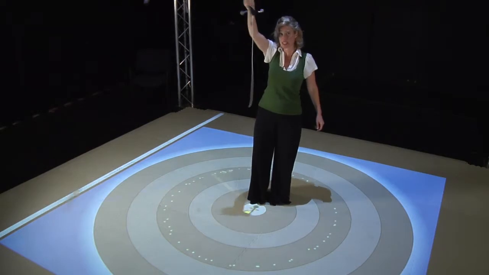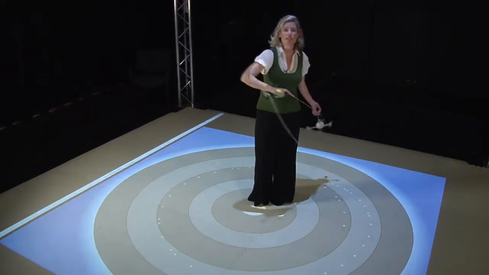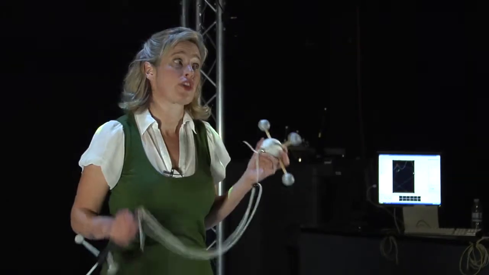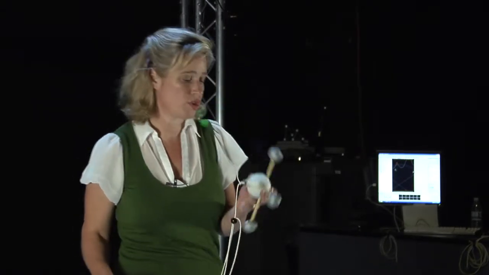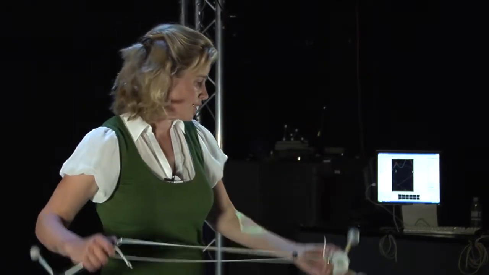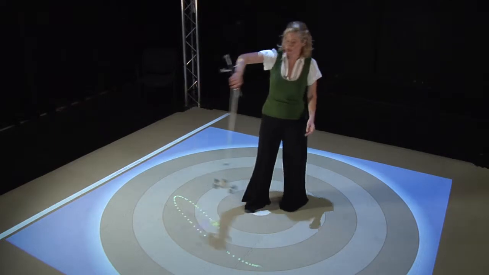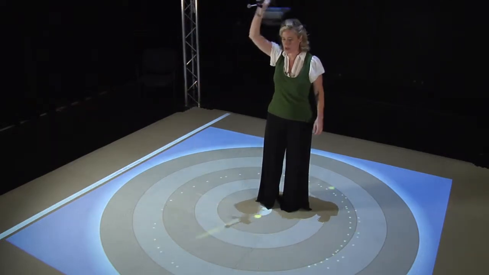So because the radius is decreased, the centripetal force has increased. The third variable that you'll want to explore with your students is velocity. And so that's the speed and direction with which you swing this tethered object.